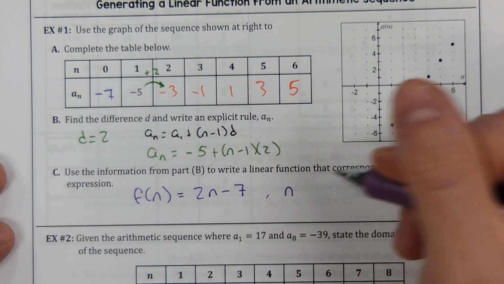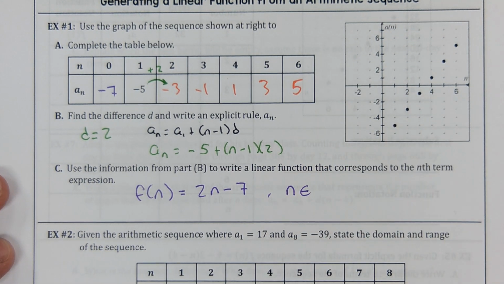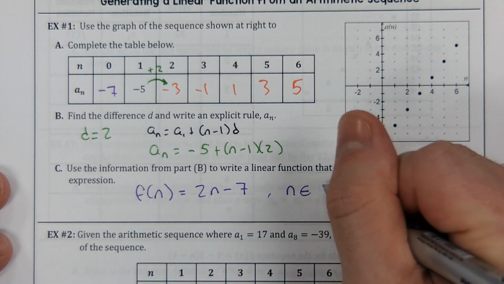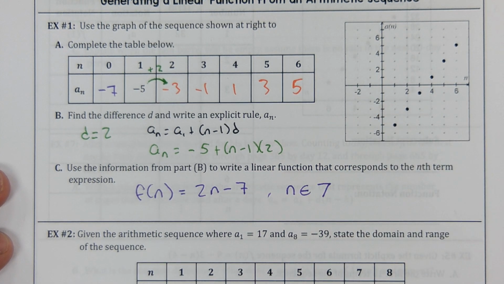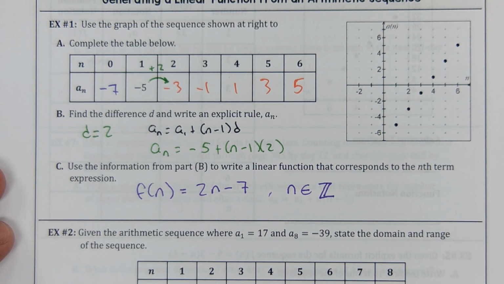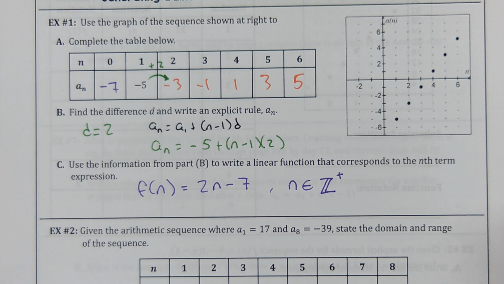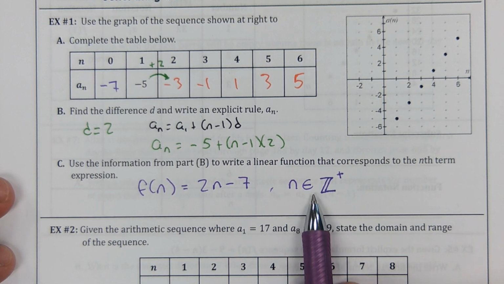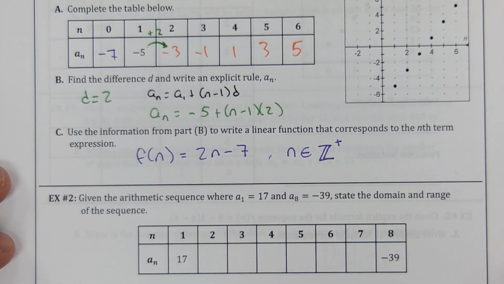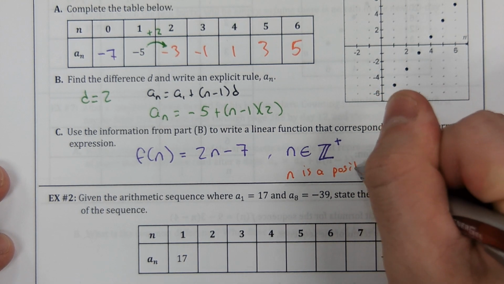We could say that n, hey guys, we could say that n is an element of, draw what looks like a 7, and then an upside down 7. And then you put a little plus sign on it. I wrote it in the notes. You might want to be able to read it just in case it shows up on a test. No, that's double struck Z. This little symbol means element of. This says n is a positive integer.